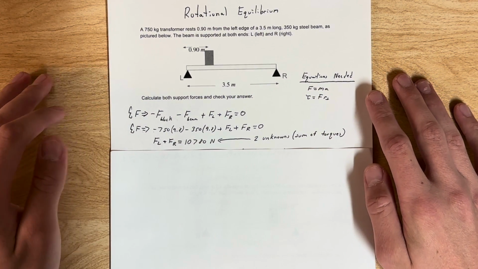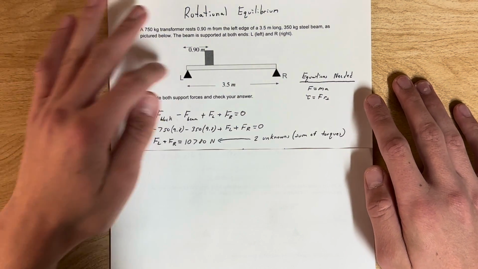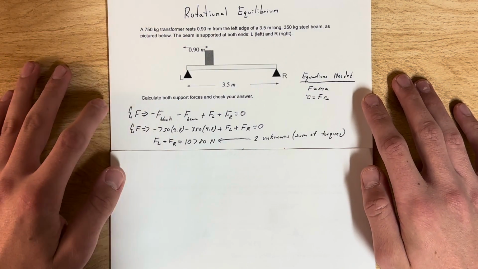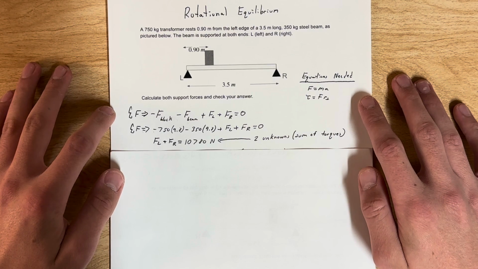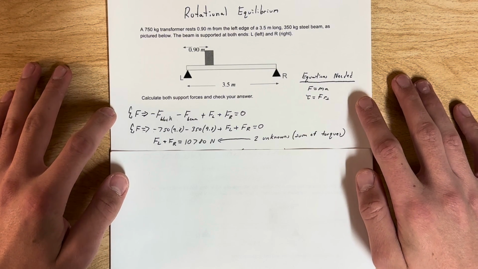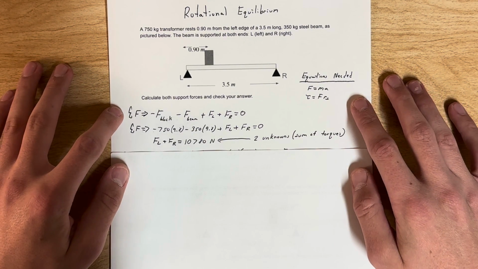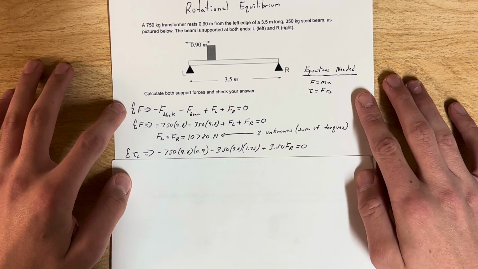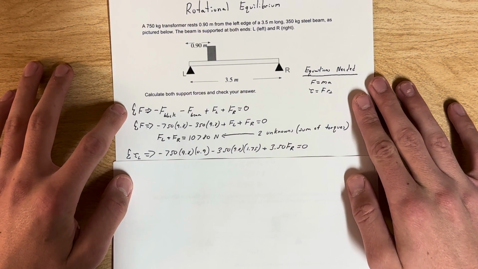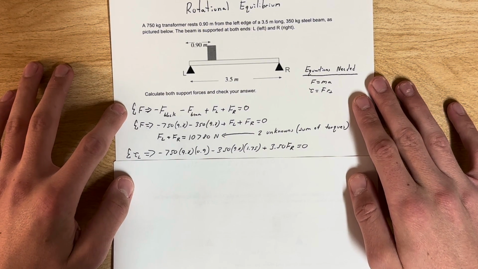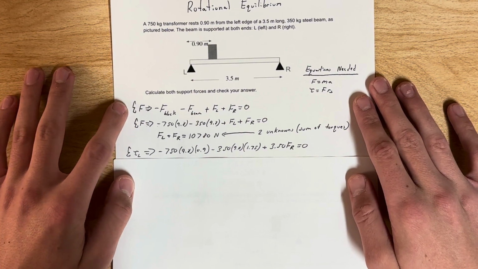For sum of torques, we can pick any point on this beam and it should equal 0 because it needs to be in rotational equilibrium. I chose to pick the sum of torques based off the left end because that would make the distance from the left point equal to 0, which means the torque at that point would equal 0.